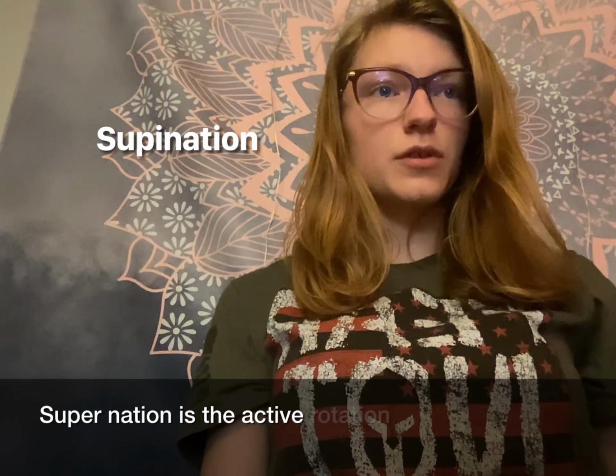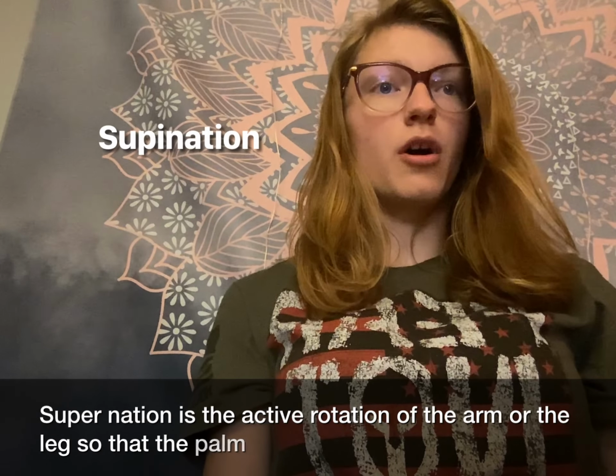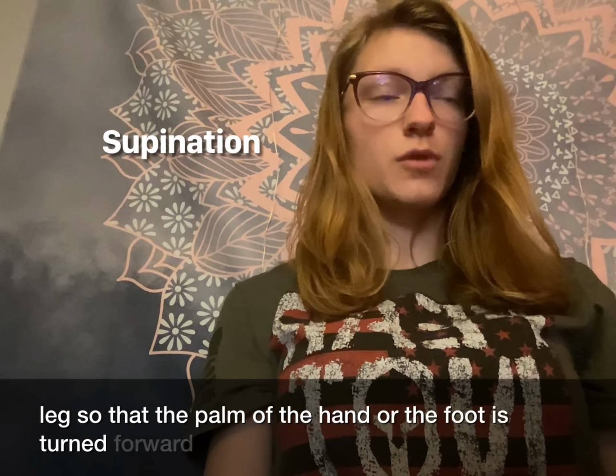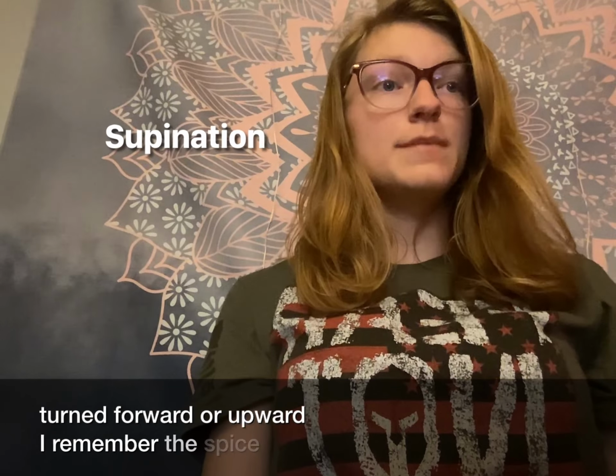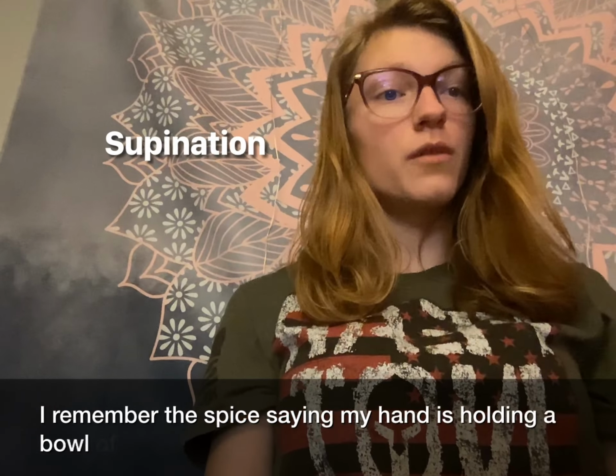Supination is the act of rotation of the arm or the leg so that the palm of the hand or the foot is turned forward or upward. I remember this by saying my hand is holding a bowl of soup.